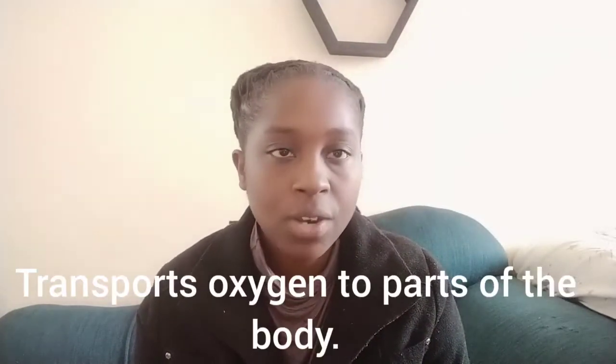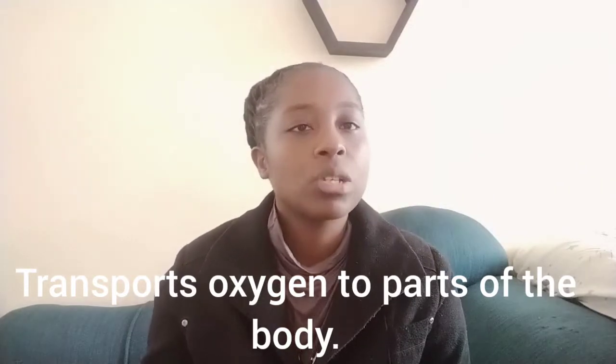So what is the function of a red blood cell in a human's body? It carries oxygen from the lungs to the rest of the body. We breathe in oxygen, and this oxygen goes to our lungs. The red blood cells pick this oxygen from the lungs and transport it to all parts of the body, because the food for the cell is oxygen.